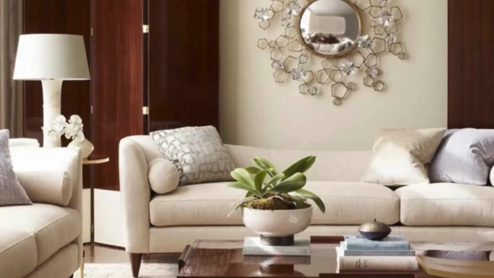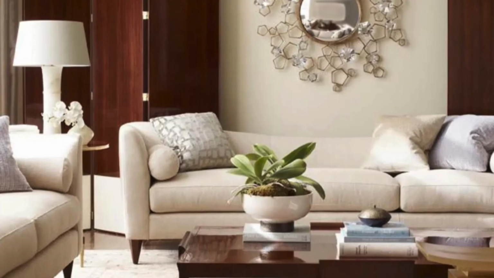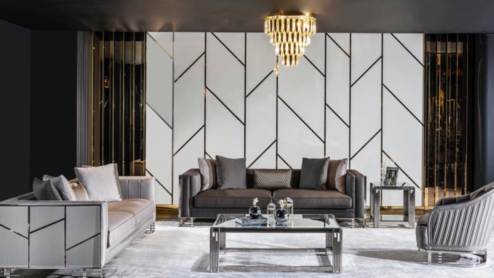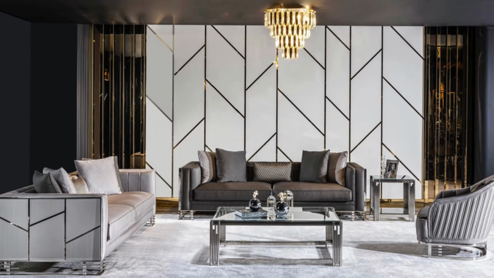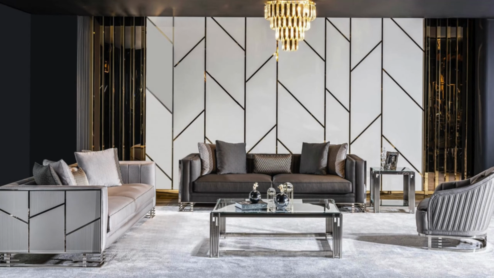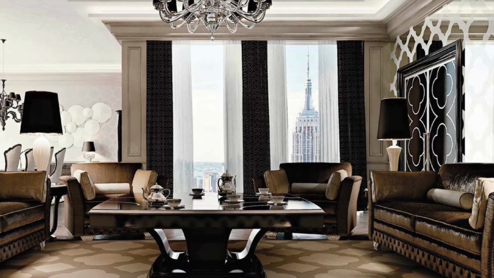Now, let's talk about the beauty of books. Coffee table books are not only a source of inspiration and knowledge, but also a stylish accessory that adds personality and flair to your space.